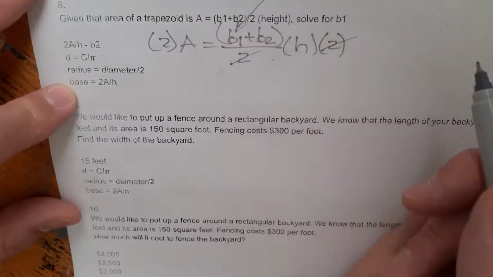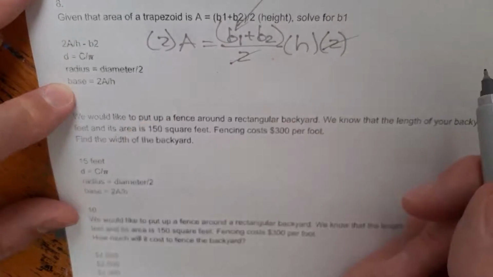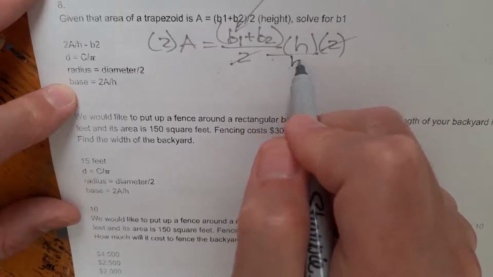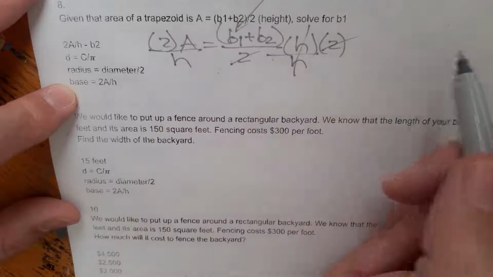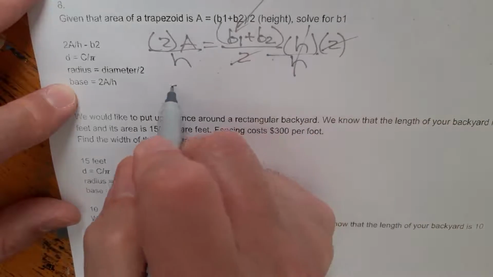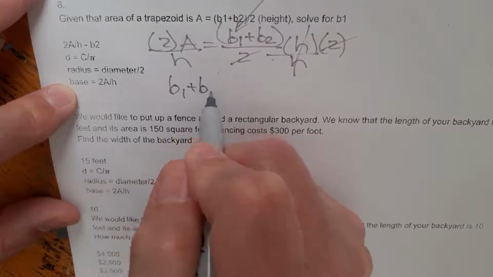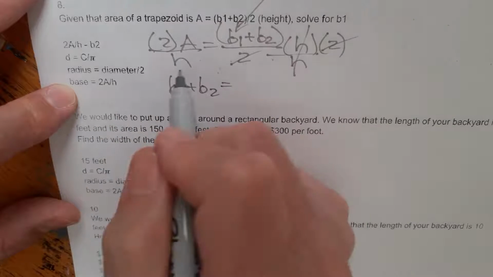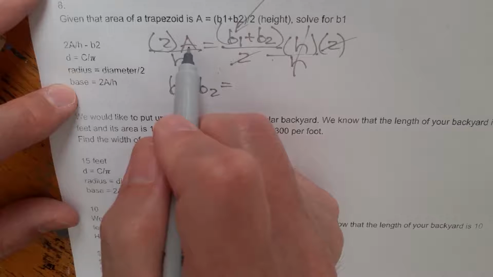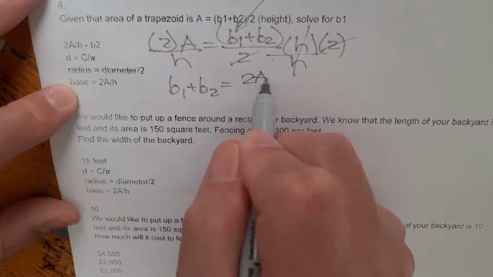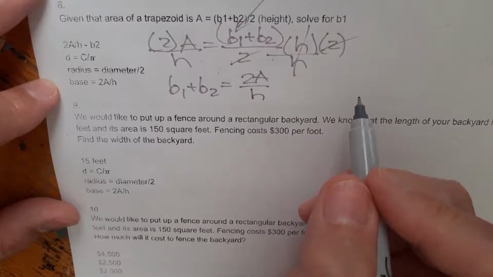That gets rid of the 2 here, and it shows up now on the left side of the equation. Let's divide both sides by an h. Now the h's are gone from here, and it shows up over here. Now let's rewrite it. b1 plus b2 equals, notice I can flip sides of an equation as long as I fully flip it, 2a over h. Right, that's what I've got so far.